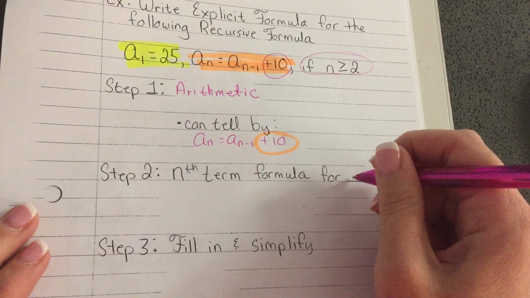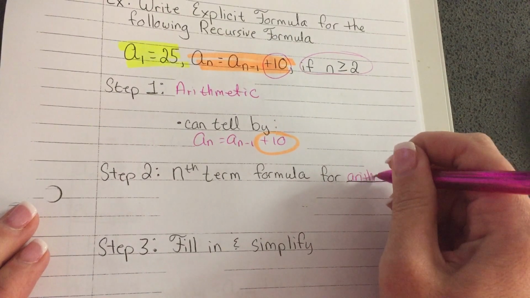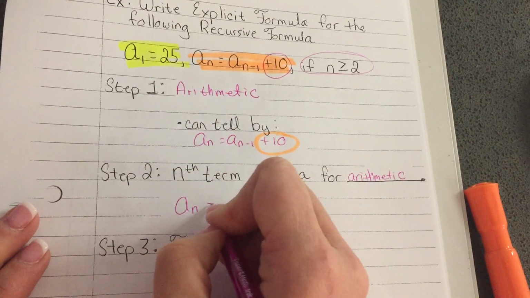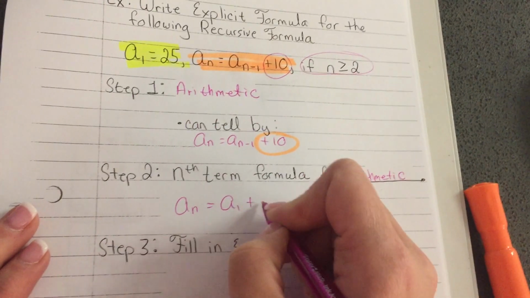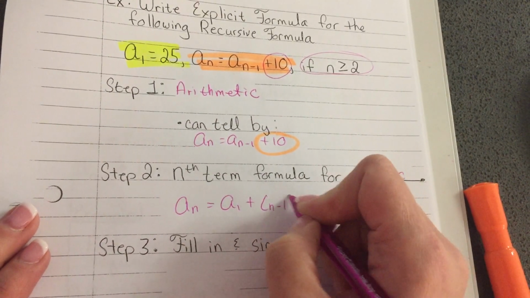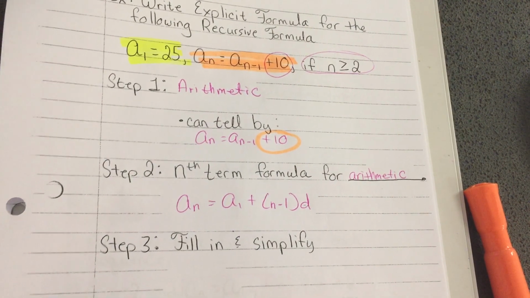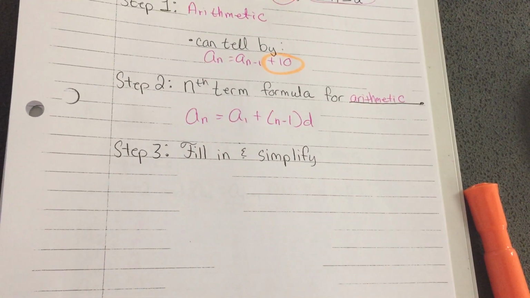So now we have to find the nth term for the arithmetic sequence, which is an equals a1 plus n minus 1 times d. All right? So what we're going to do is we're going to fill in the information. So we've decided it's arithmetic. We found the nth term equation for arithmetic. And now we're going to fill in the information.